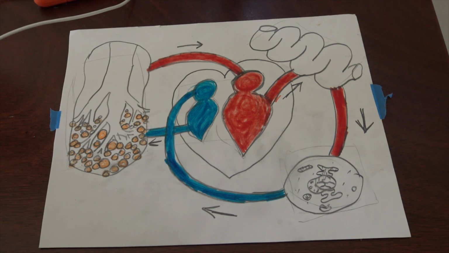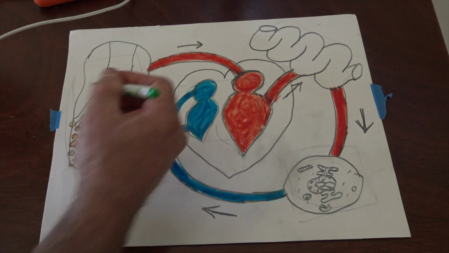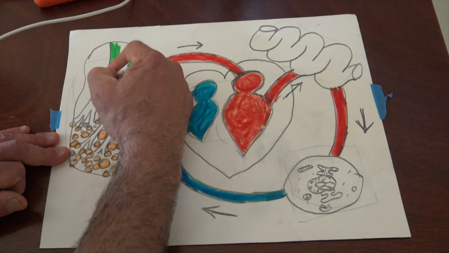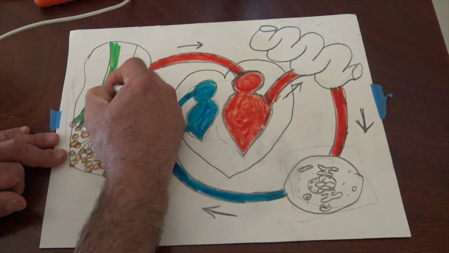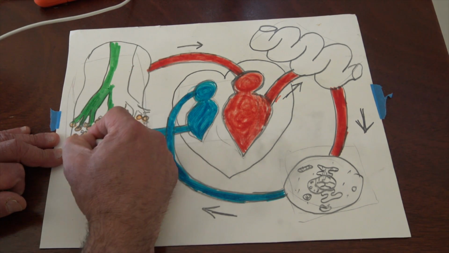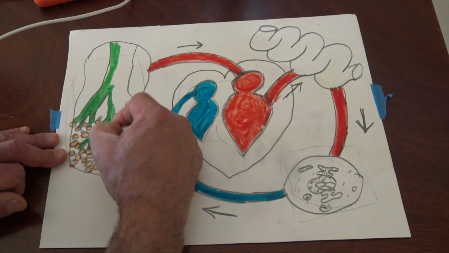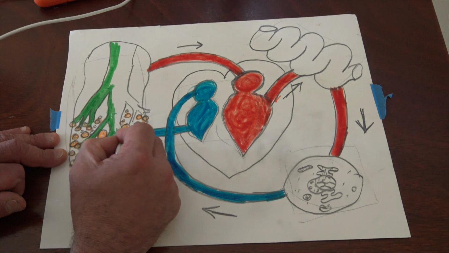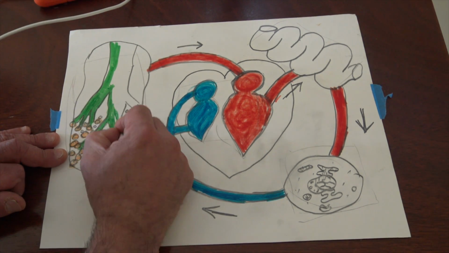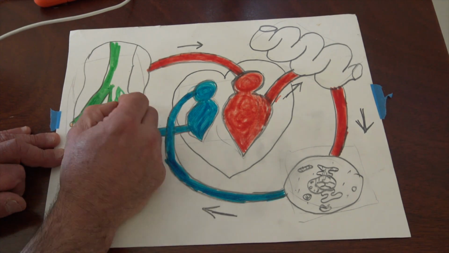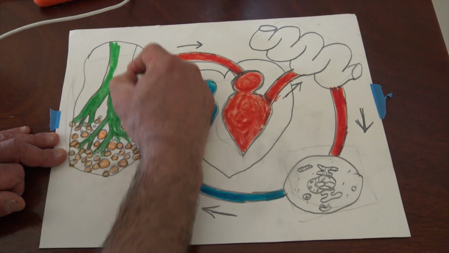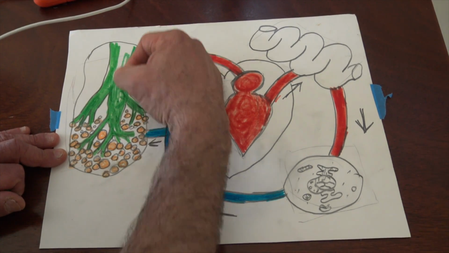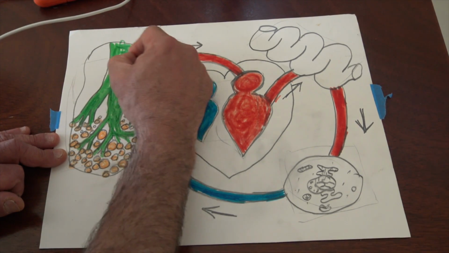This is the tube coming down into the lungs. And this is bringing the air down into the lungs, into the blood, and bringing the oxygen in and taking the CO2 out. So there's the tube going down into the lungs.